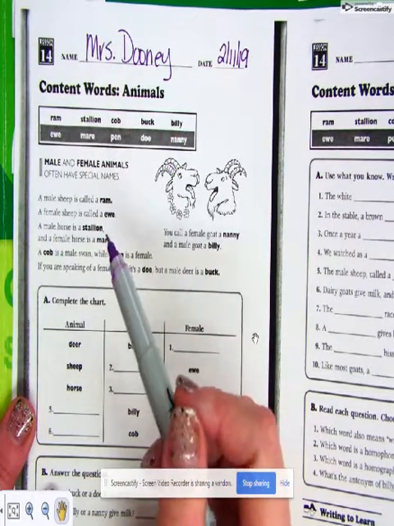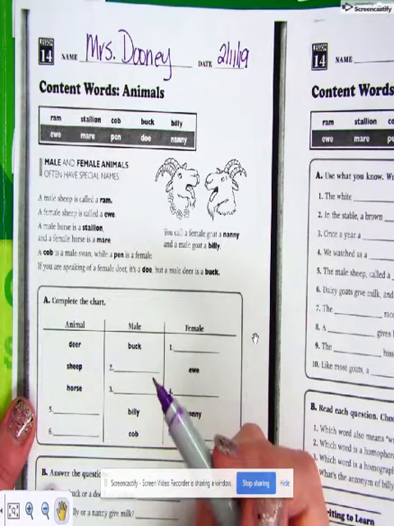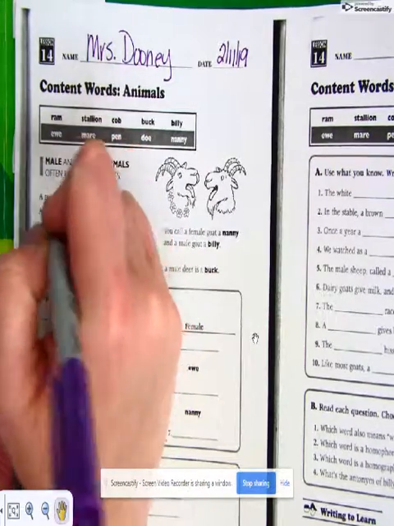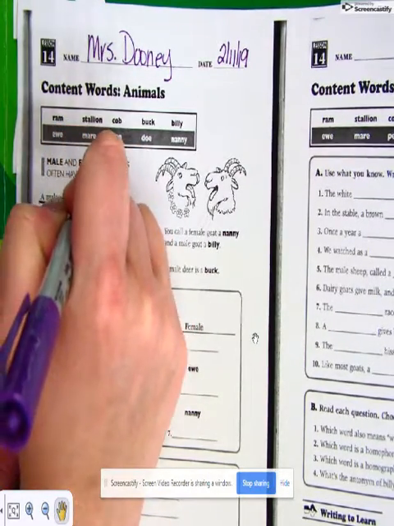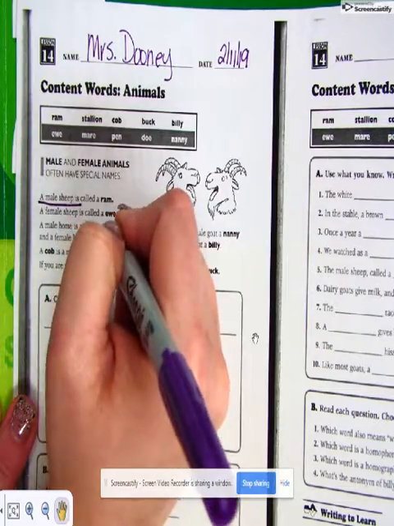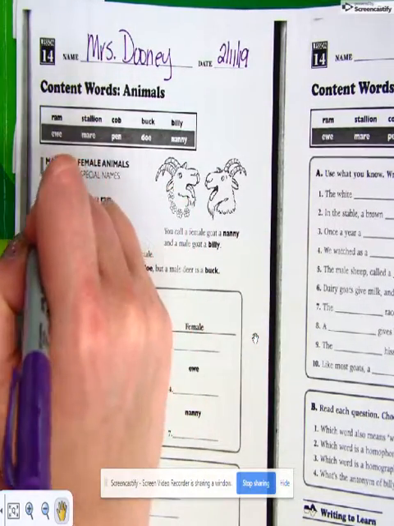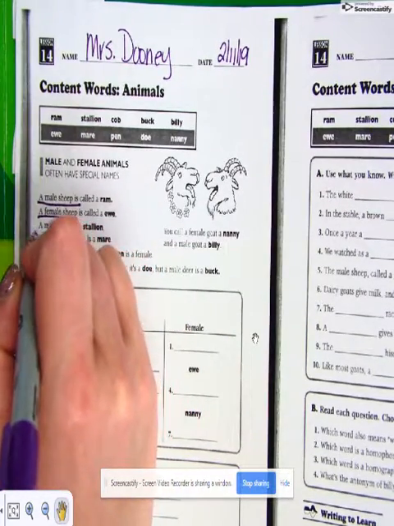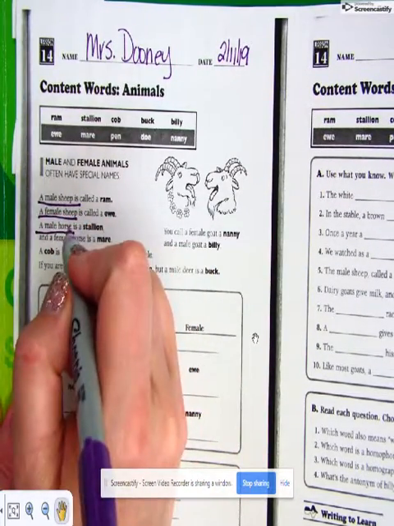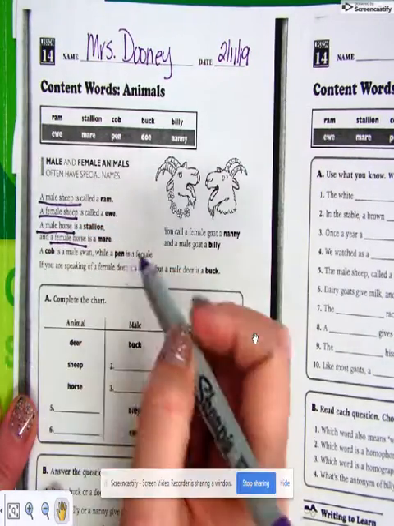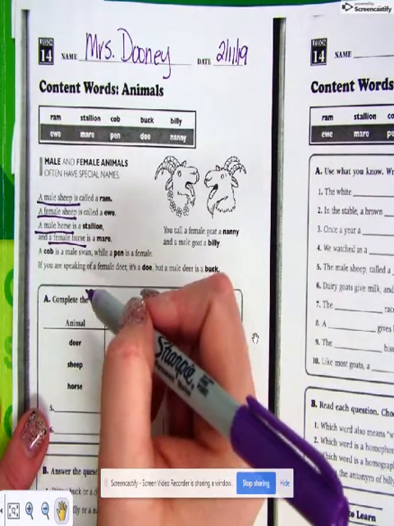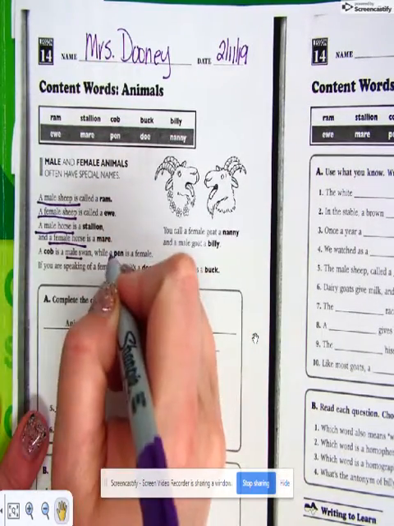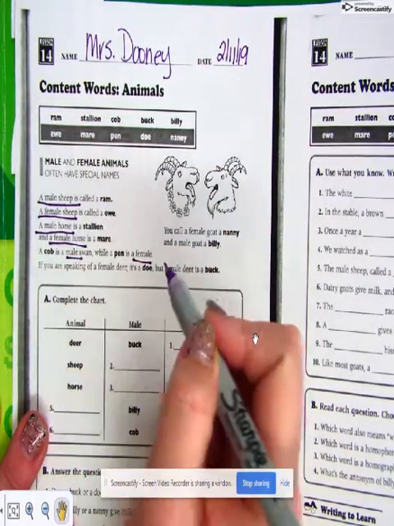What you have here are the male and female animals with special names. A male sheep is called a ram. A female sheep is called a ewe. A male horse is a stallion. A female horse is a mare. A cob is what type of swan? Male. A male swan, while a pen is a female.